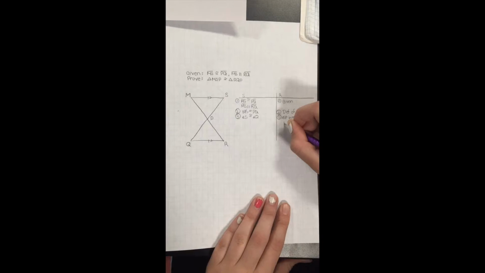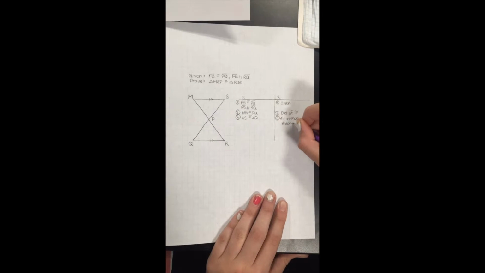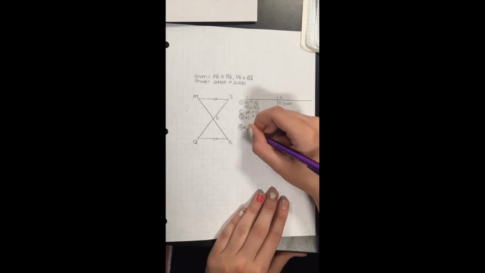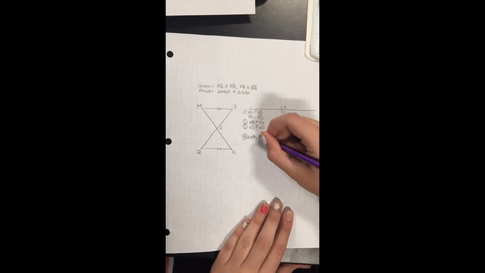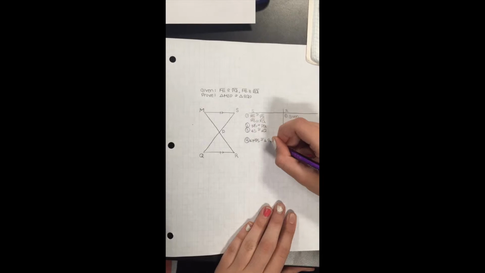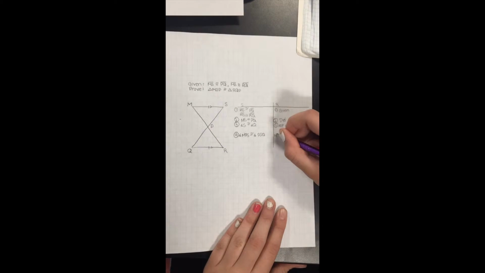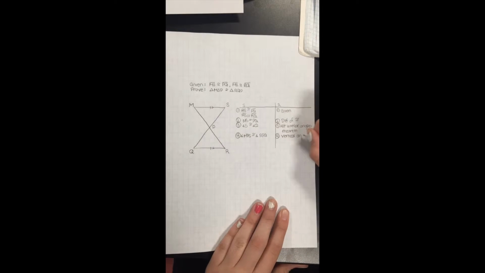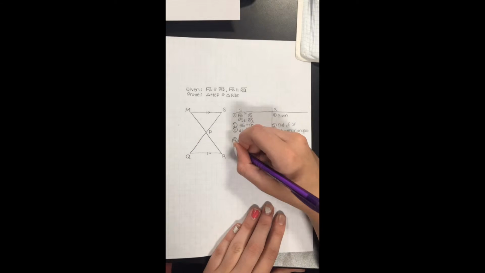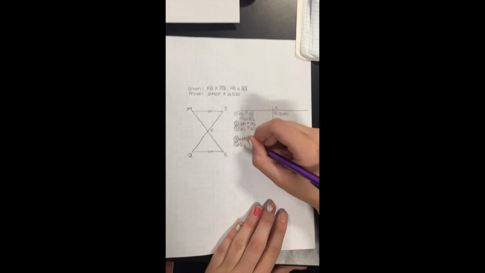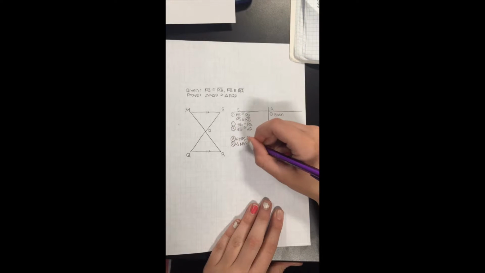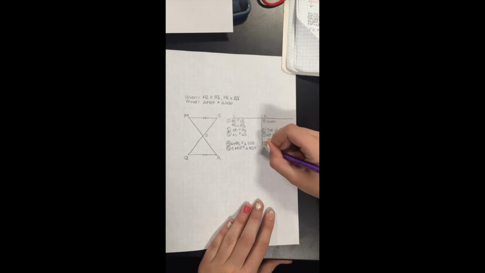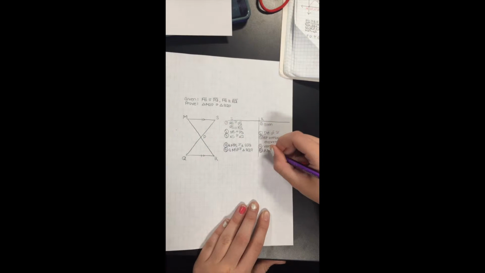The fourth step, angle MPS is congruent to angle RPQ because of the vertical angles theorem. And the last step, since we know that MS is congruent to PQ, and angle S is congruent to angle Q, and angle MPS is congruent to angle RPQ, then we know that triangle MSP is congruent to triangle RQP because of the angle-angle-side theorem.